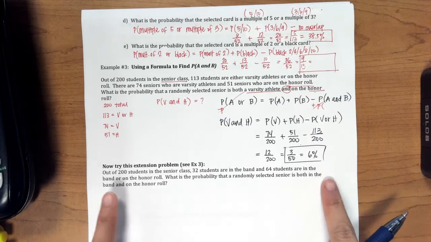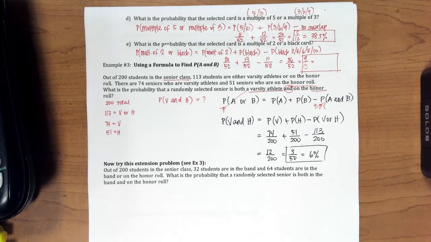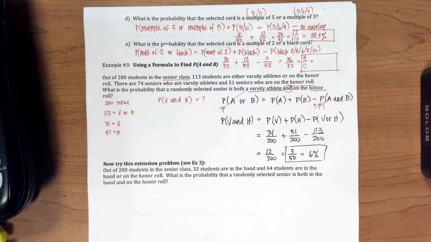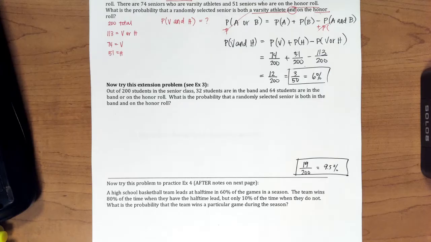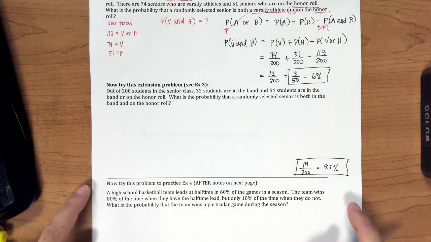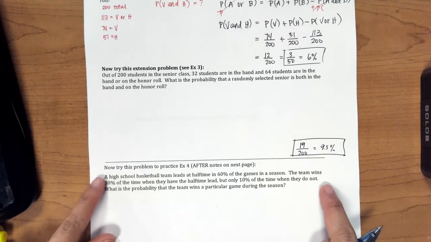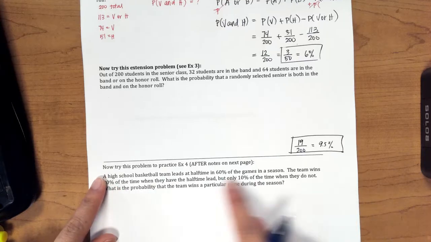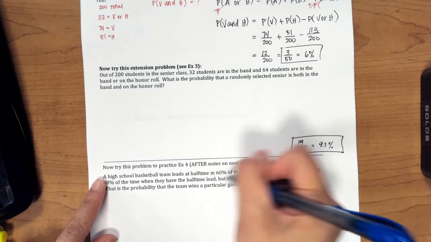This one's for you to try, okay? So it should be the exact same way. See if you can get an answer. We'll check it in just a moment. Hopefully you got 9.5%. We are going to move on to example 4. This is your practice problem for example 4. You're going to do it after the notes.